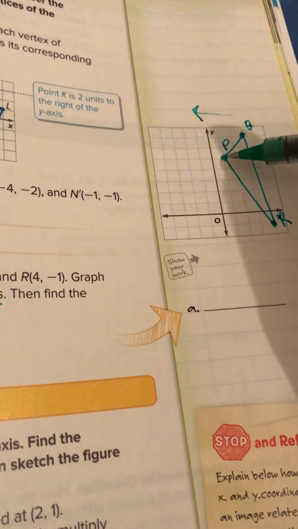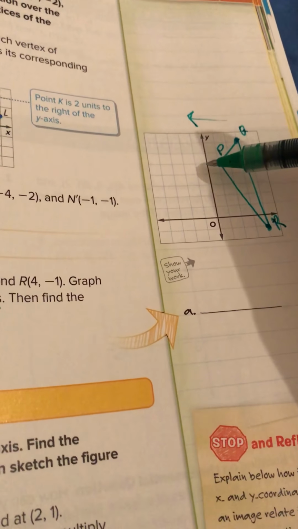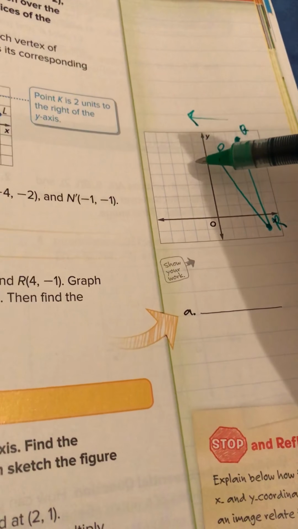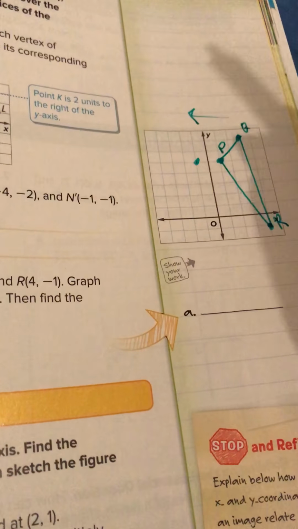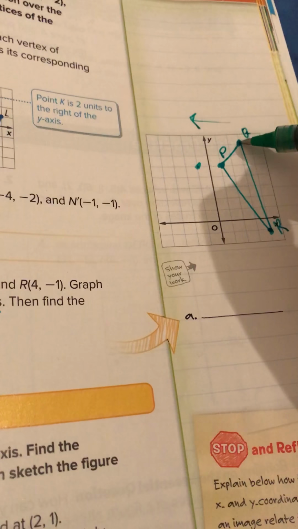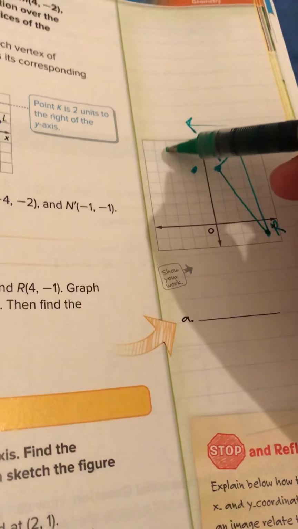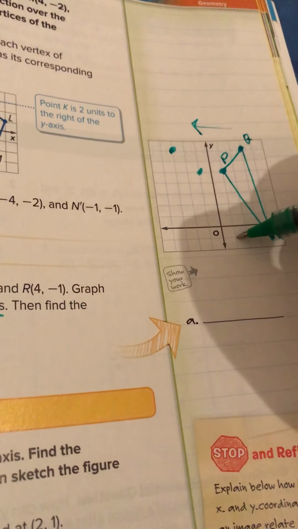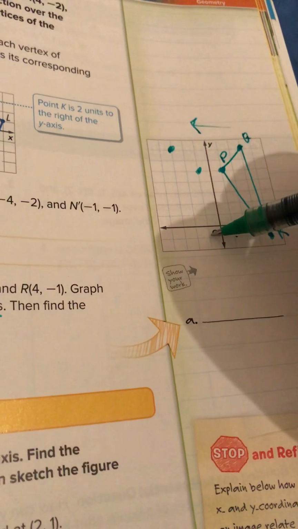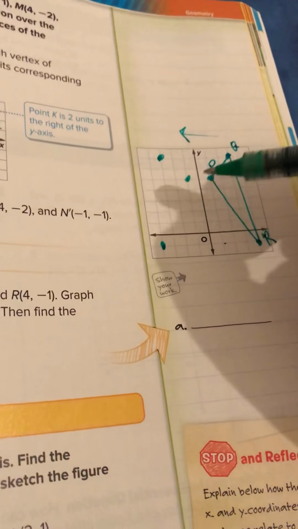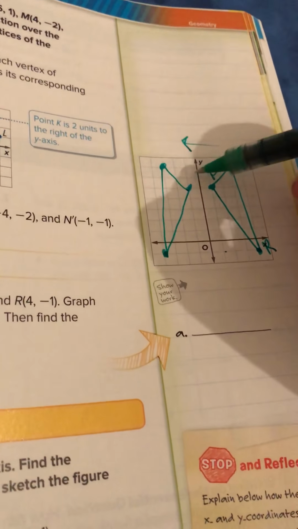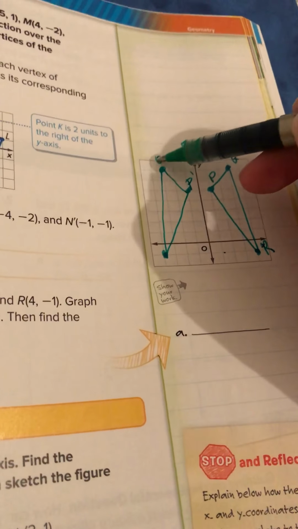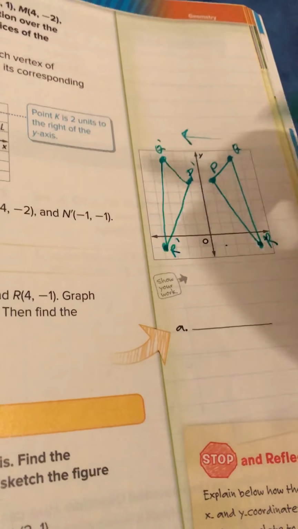Okay, so you can either count. Since this is 1 right, we would go 1 left from the y-axis. And this one is 3 right, so we would go 3 left. This one is 4 right, so we would go 4 left. And this would be my reflection. This is P prime, Q prime, R prime.